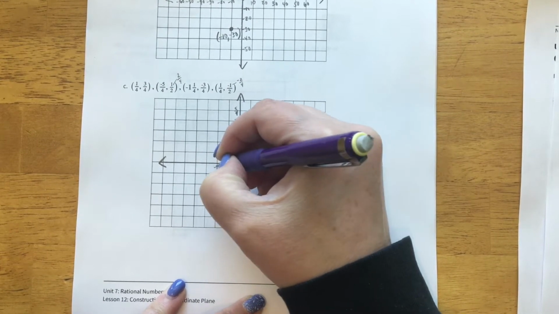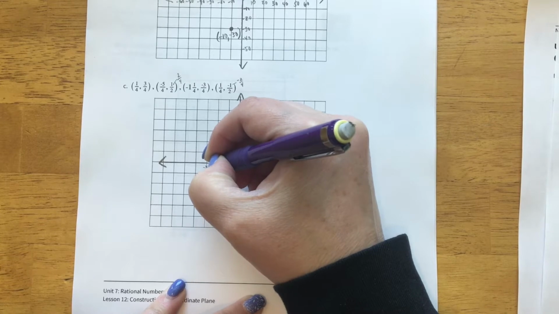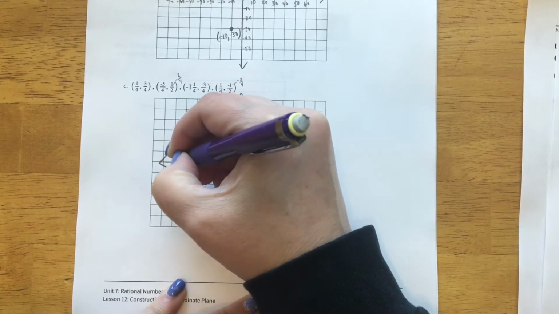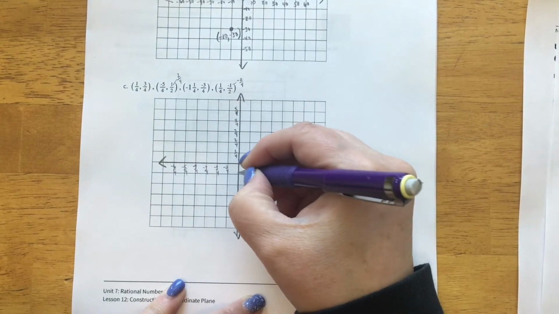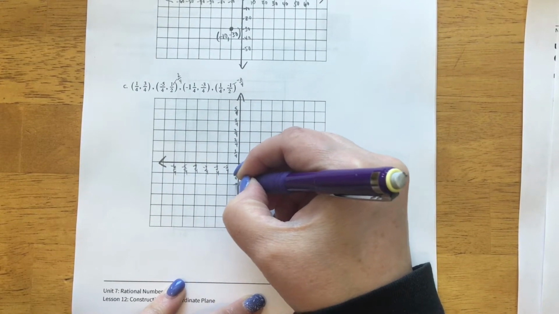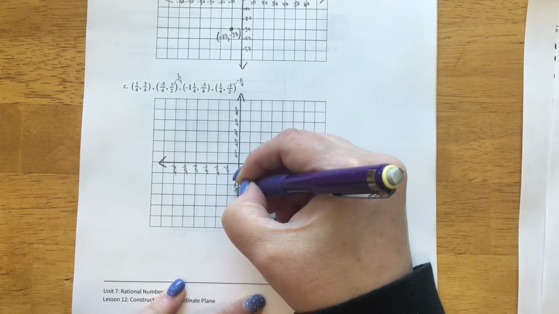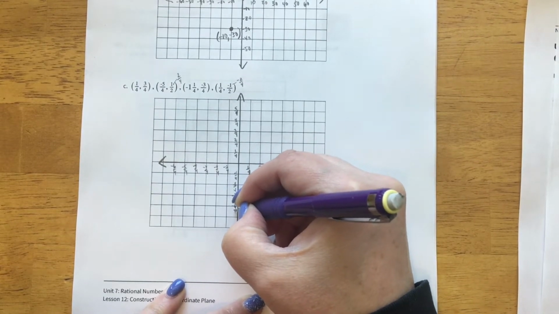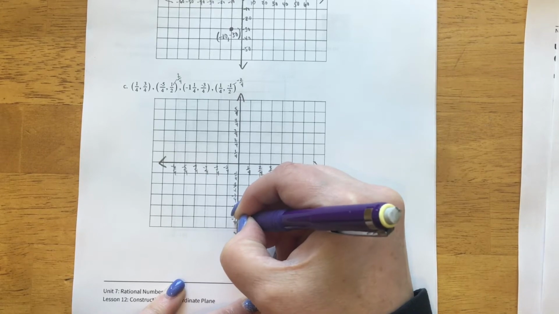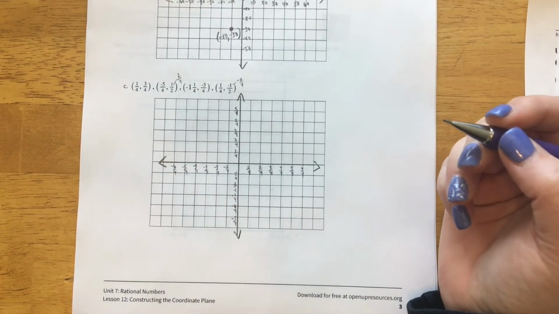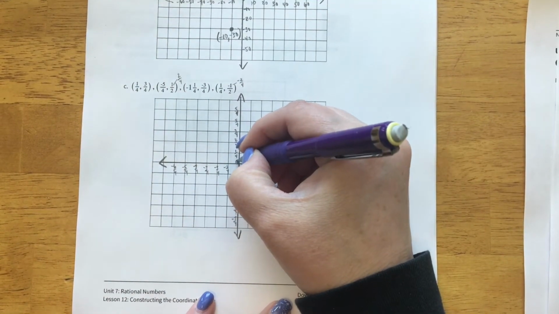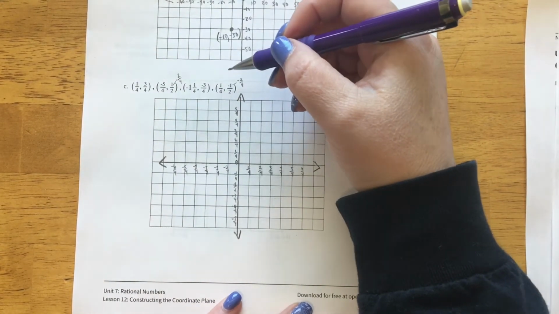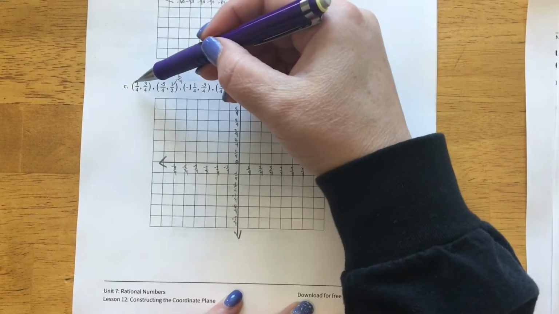Negative 1/4, negative 2/4, negative 3/4, negative 4/4, and negative 5/4. It got kind of sloppy there, sorry about that. And of course, 0 in the middle. Okay, now it's time to graph these, plot these points.